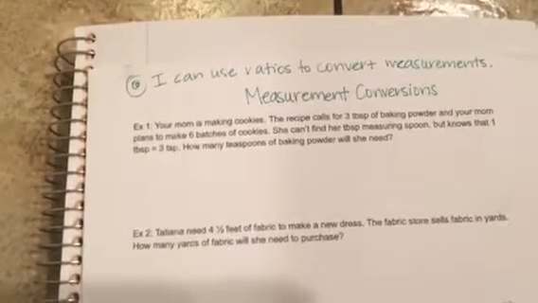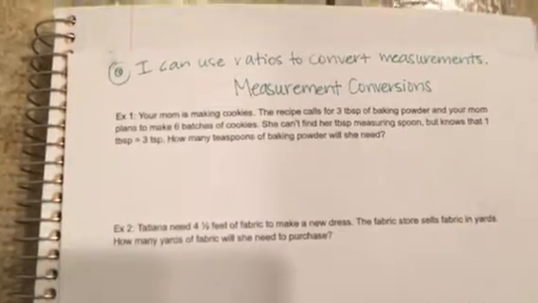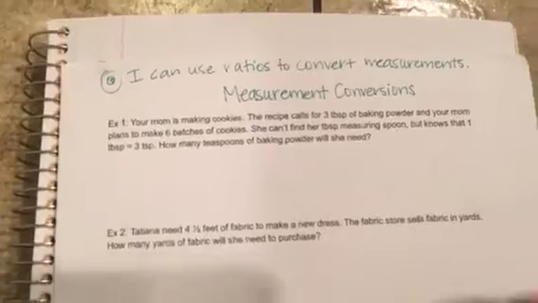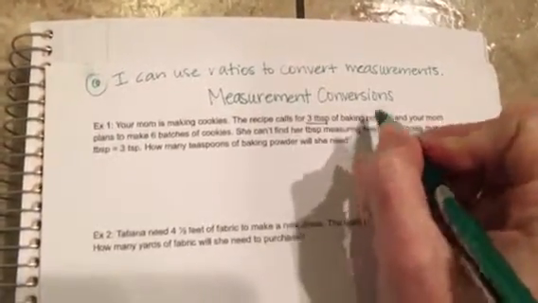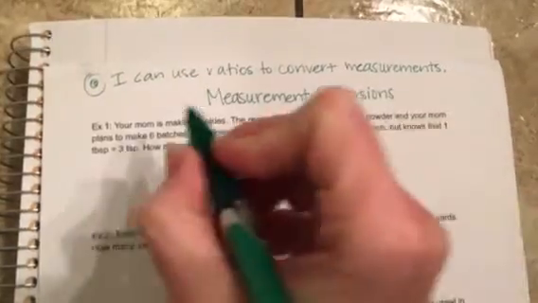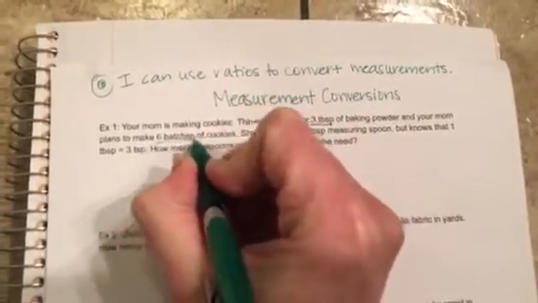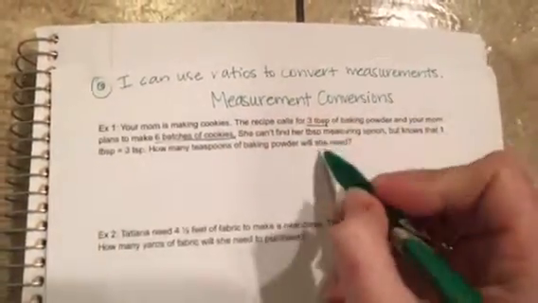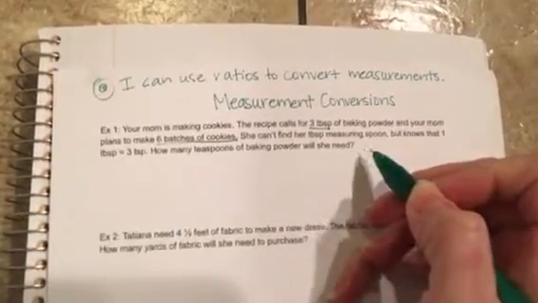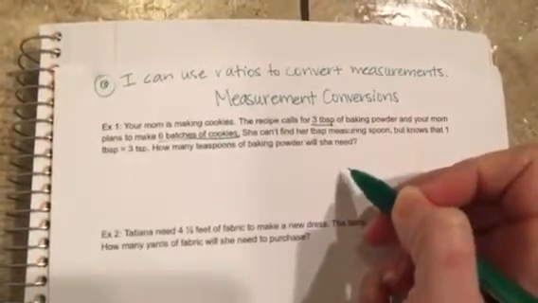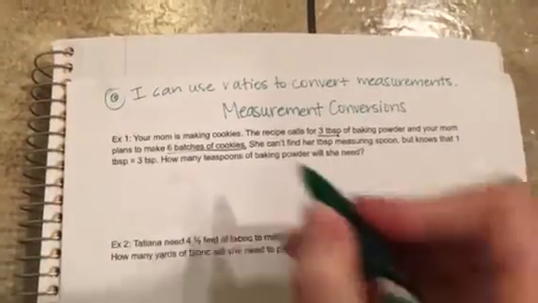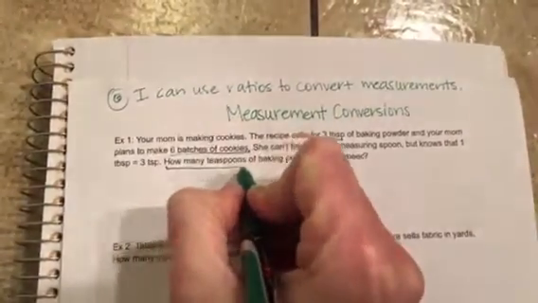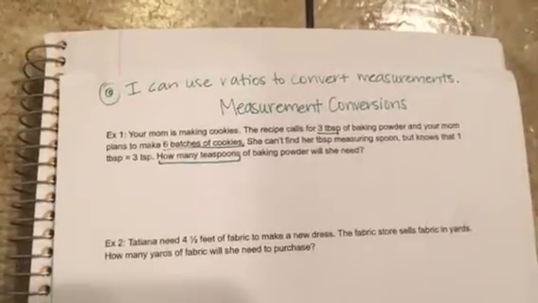The first one says, your mom is making cookies. The recipe calls for 3 tablespoons of baking powder to make one recipe. And your mom is going to make 6 batches of cookies. She can't find her tablespoon measuring spoon, but knows that 1 tablespoon is the same thing as 3 teaspoons. How many teaspoons of baking powder will she need?